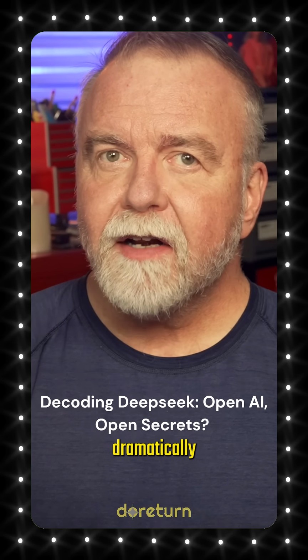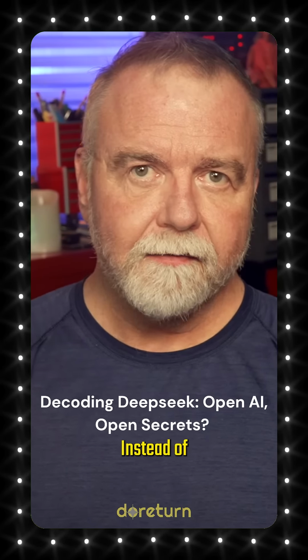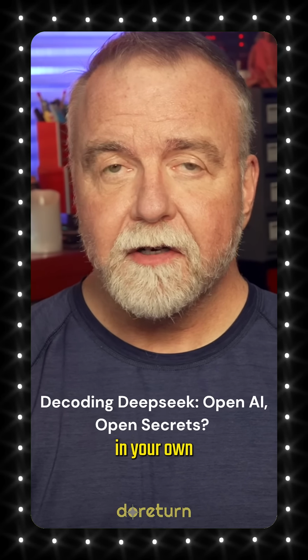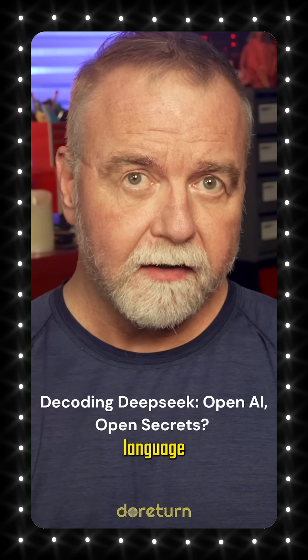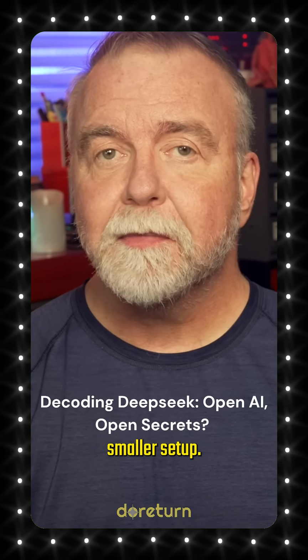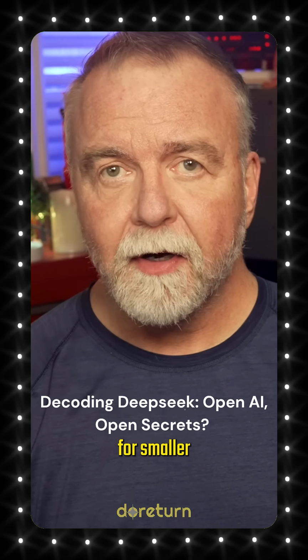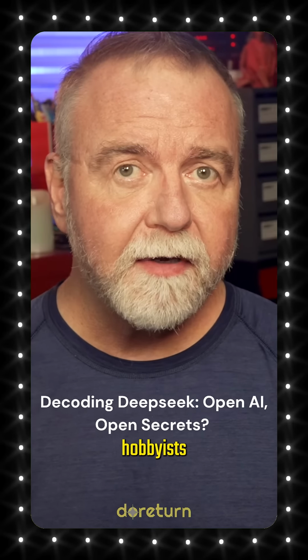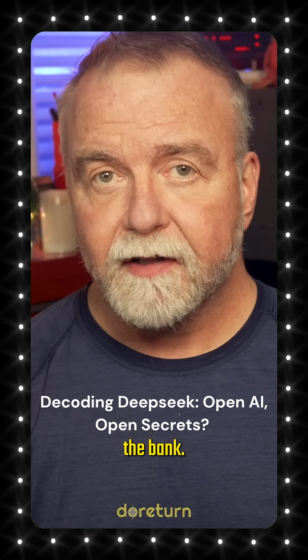Well, for one, it dramatically lowers the barrier to entry for AI. Instead of requiring massive infrastructure and your own nuclear power plant to deploy a large language model, you could potentially get by with a much smaller setup. That's good news for smaller companies, research labs, or even hobbyists looking to experiment with AI without breaking the bank.